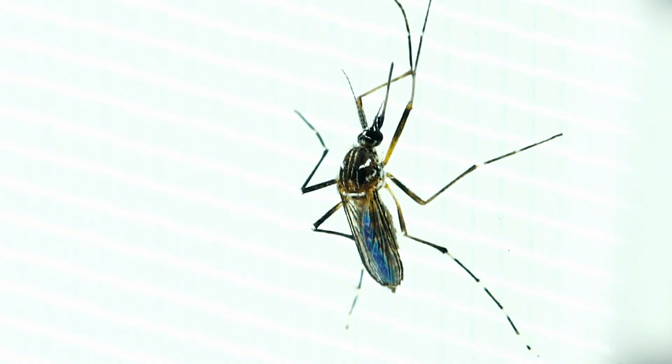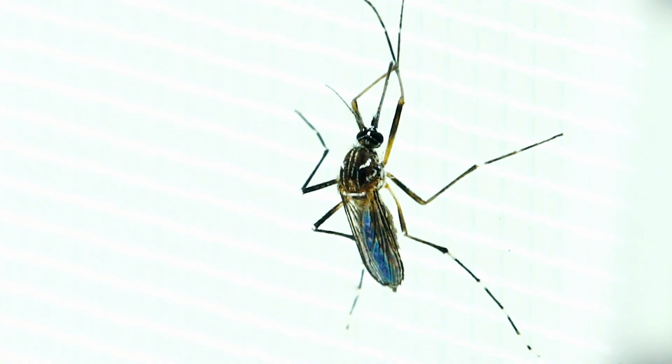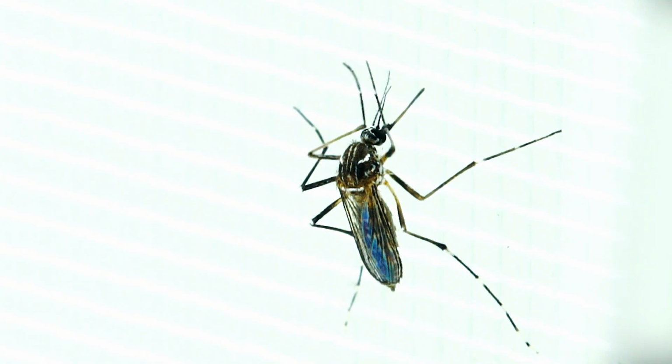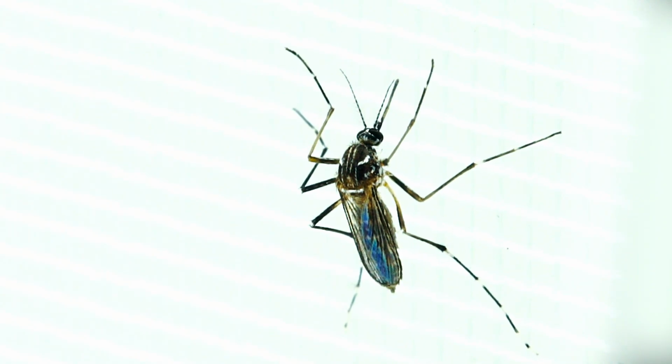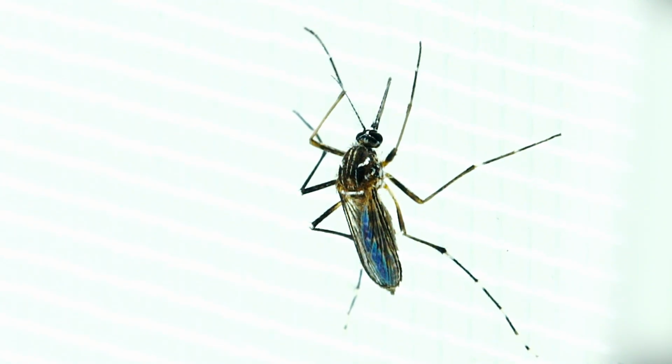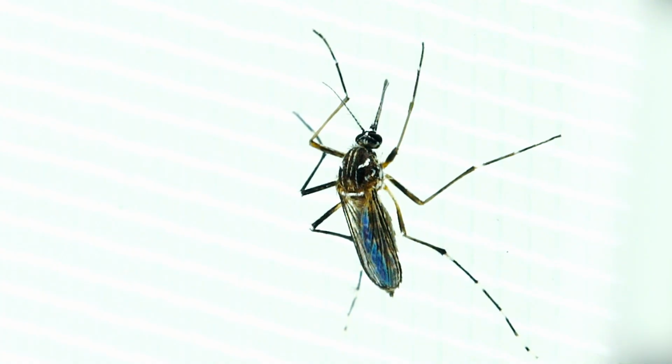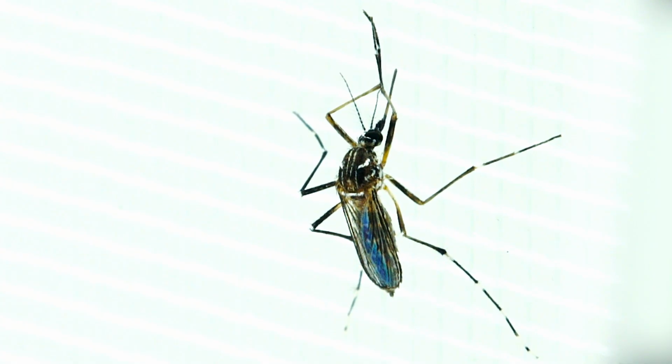So how do mosquitoes spread this parasite? Well, mosquitoes pick up heartworm larvae when they feed on an infected dog. Okay. Those larvae develop inside the mosquito, and then they're transmitted to other dogs when the mosquito bites again. So basically, any mosquito bite could potentially transmit heartworm to a dog.